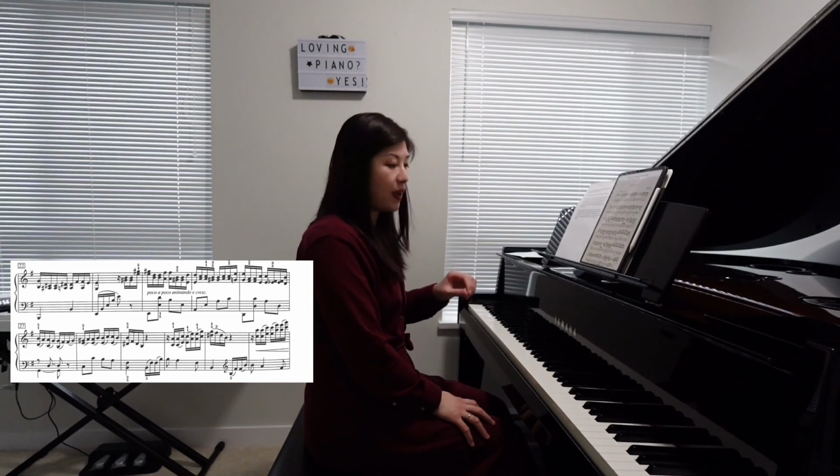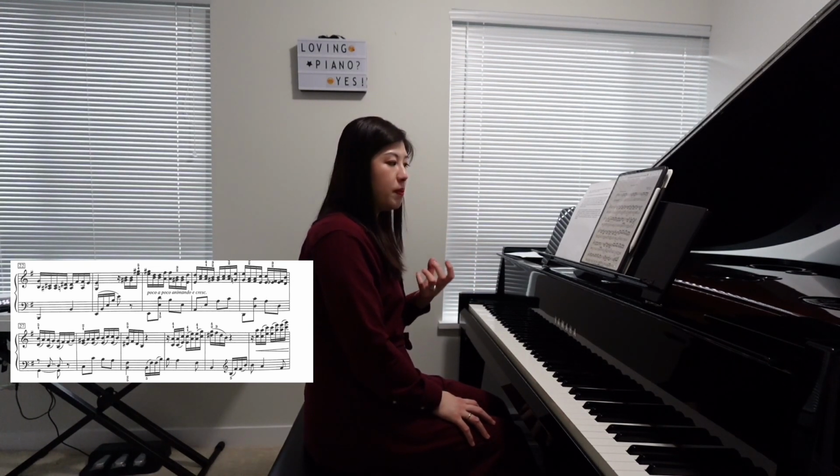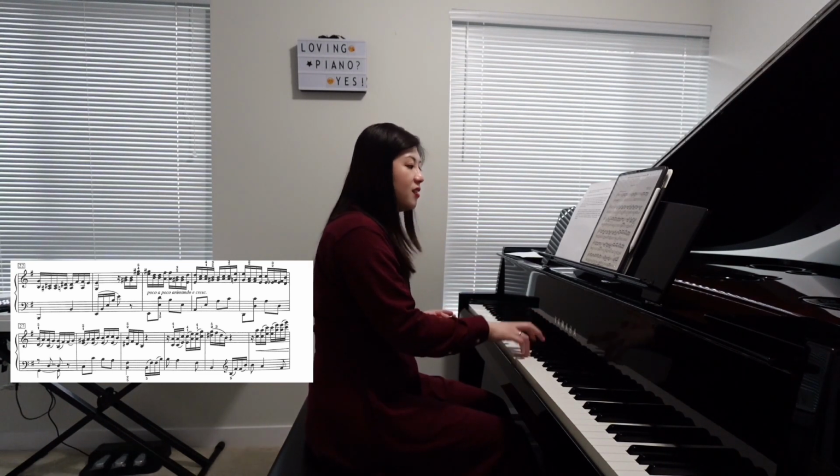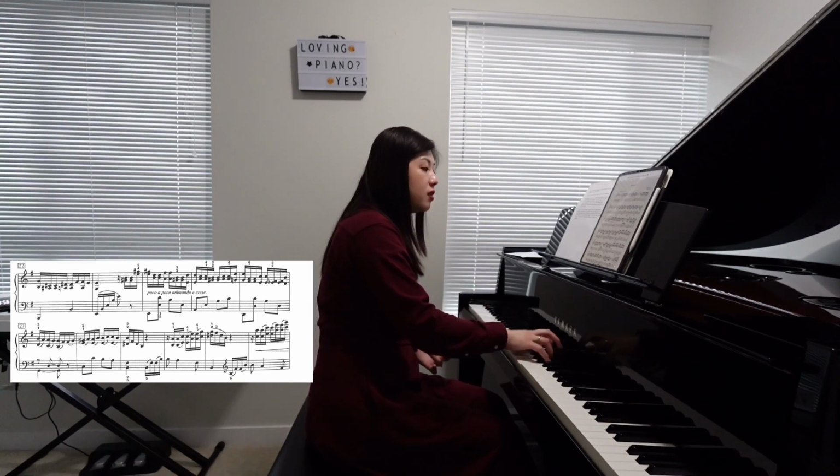At the end of this page, there are a couple of measures that include the two-note slur, but we are not playing it like that, right? We still give the direction.